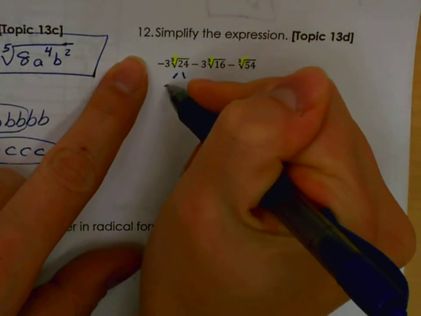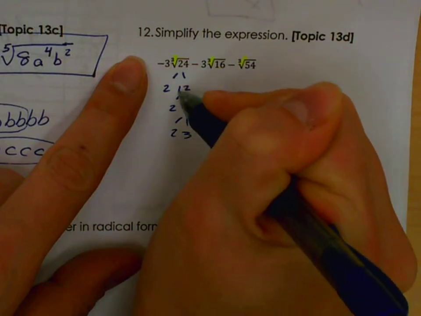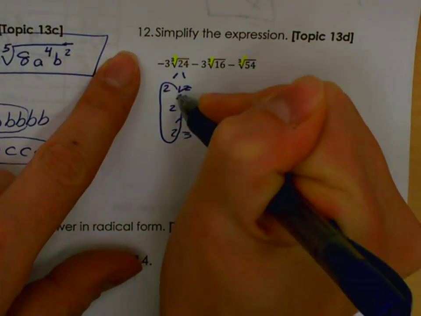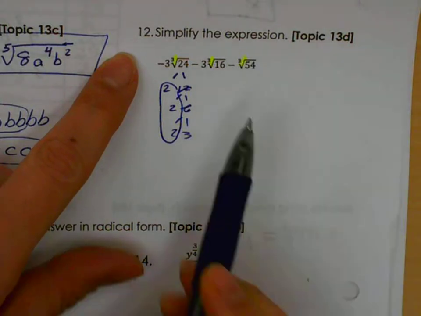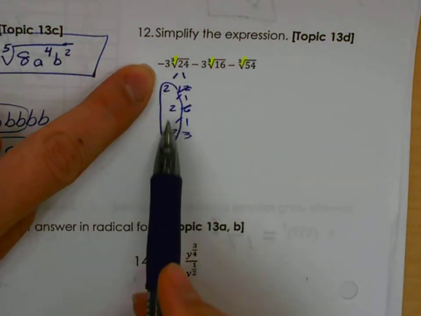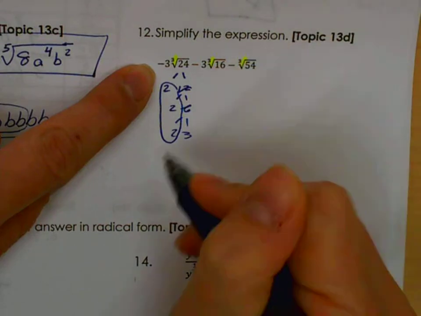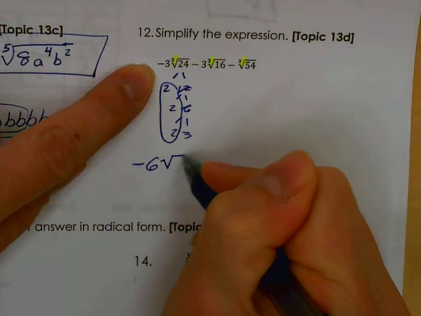So 24 is 2 times 12, 2 times 6, 2 times 3, and I'm looking for groups of 3. So I do have a group of 3 2's, and because there is already a negative 3 there, when I take out the 2, I need to multiply it by this negative 3 that's already there. So I have 2 times negative 3, which is negative 6, and my leftover is 3.